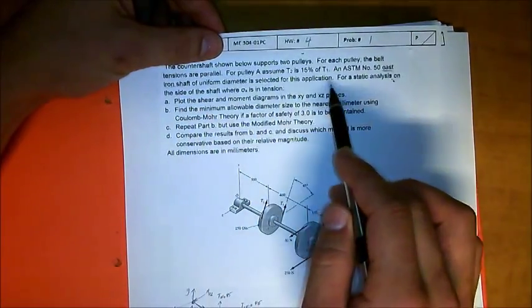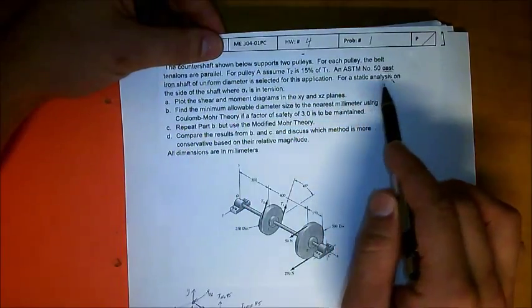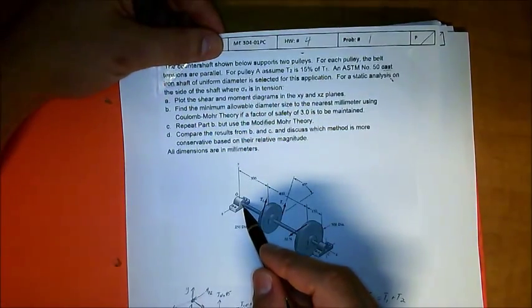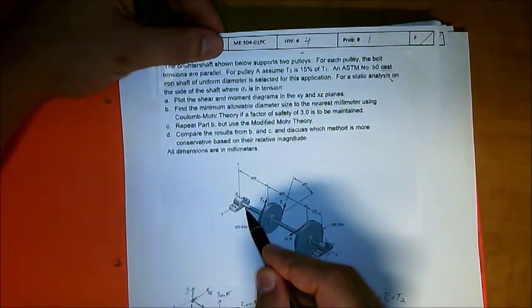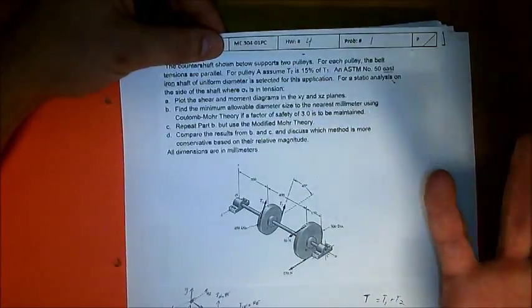Use a uniform diameter. Do the static analysis on the side where sigma x is in tension, which means on whichever side of the shaft the sigma x will be in tension, so that it will be positive. I'll show that a little bit later.